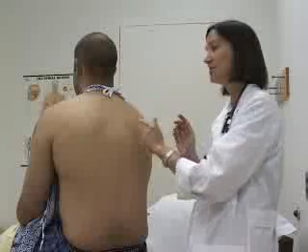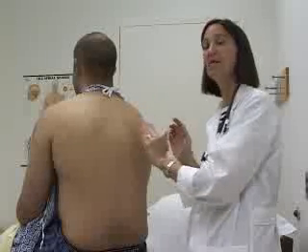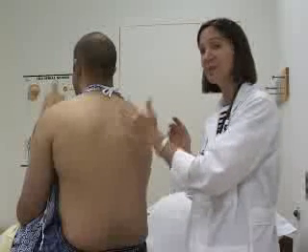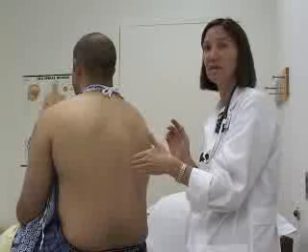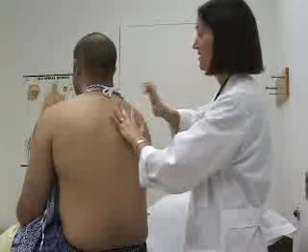So you always do 2 points on one side, followed by 2 corresponding points on the other side of the vertebral line, something like this.